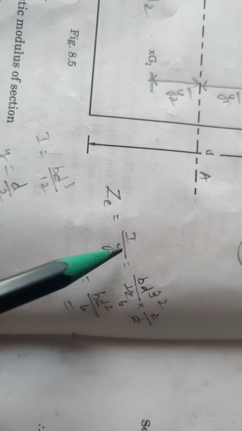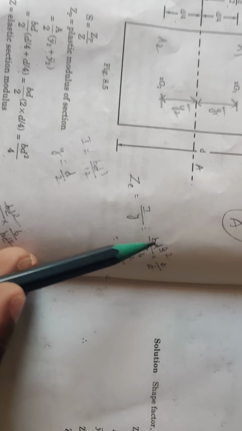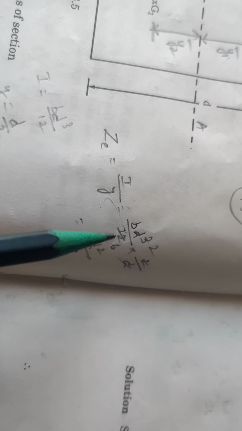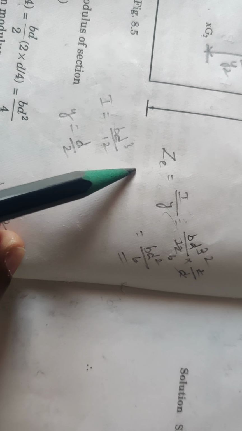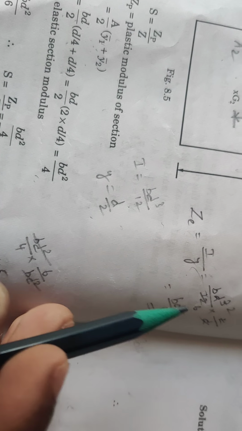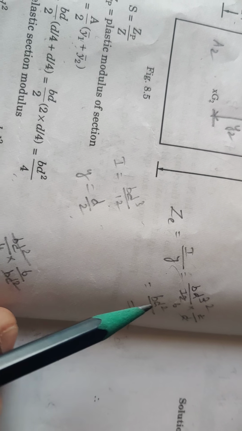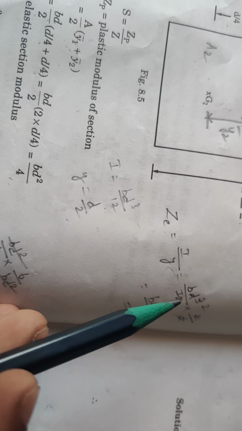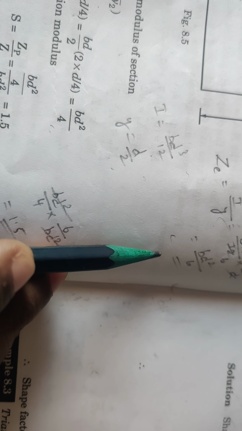For a rectangular section, I is equal to bd cube by 12, and y is equal to d by 2. Putting the values, bd cube by 12 into 2 by d, and after cancelling we get the final value bd square by 6.